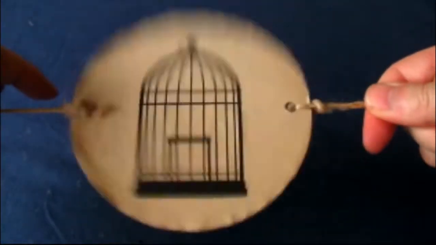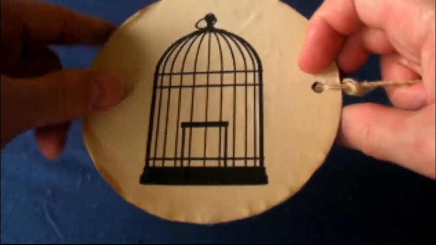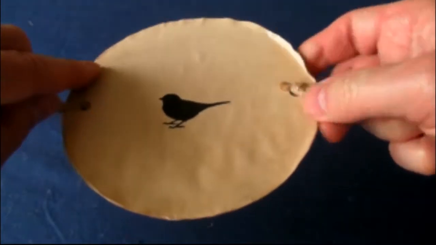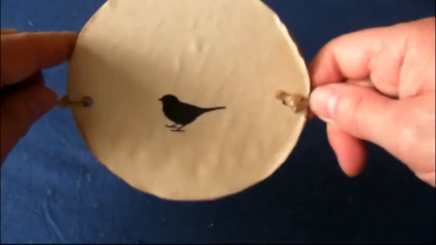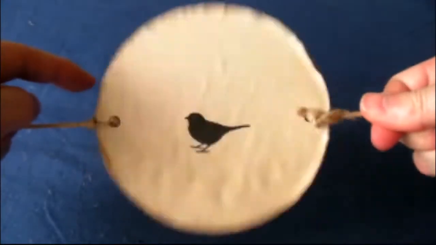A prime example of this is a classic bird in a cage, which you can see here. All it is, is a paper circle with a bird on one side and a cage on the other, being spun round by a piece of string really fast.